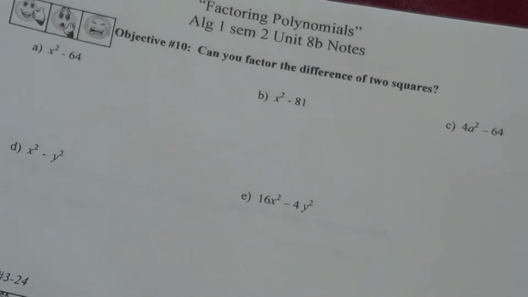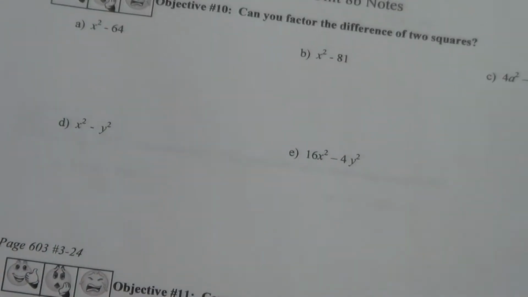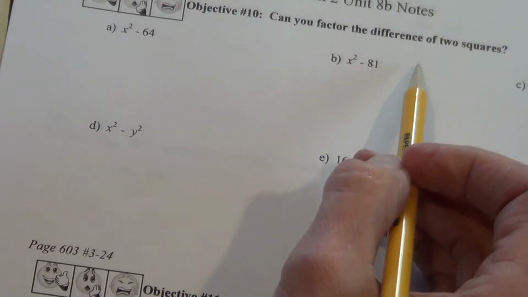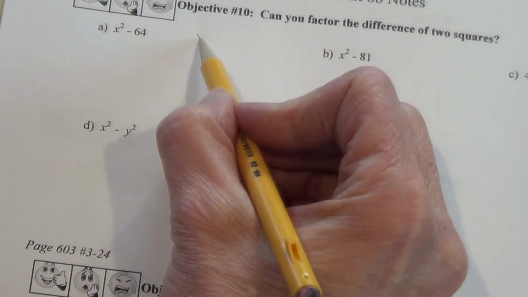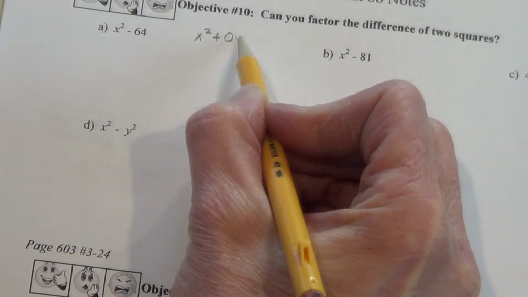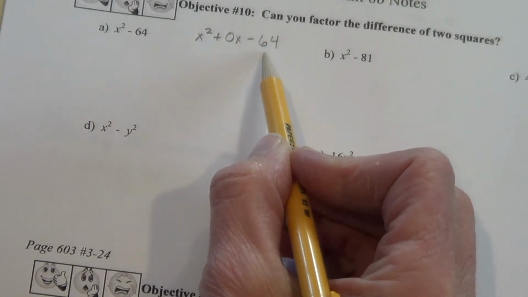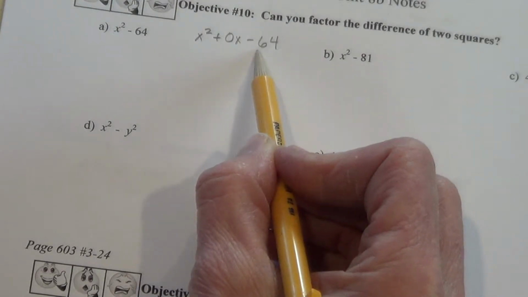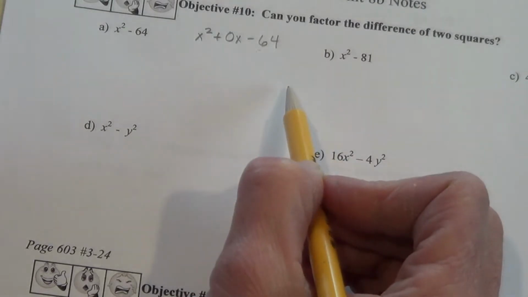Page number 5. Moving right along with these. Difference of two squares is factored in a really fun, really fast way. You could expand this out to realize that your middle term is a 0. And then you could ask yourself, what two factors will equal negative 64 and add to be 0?